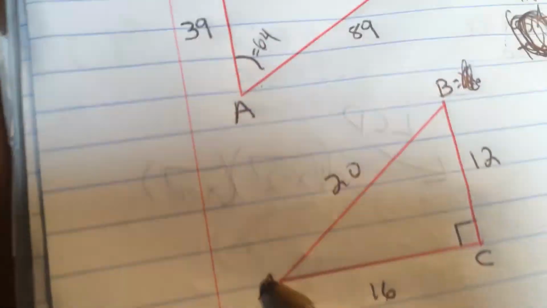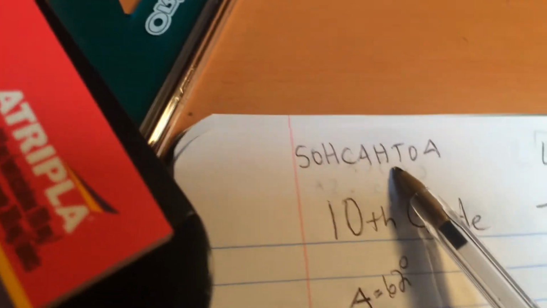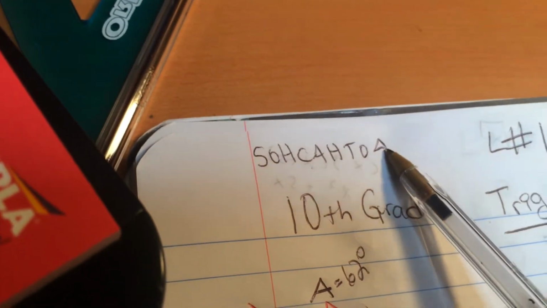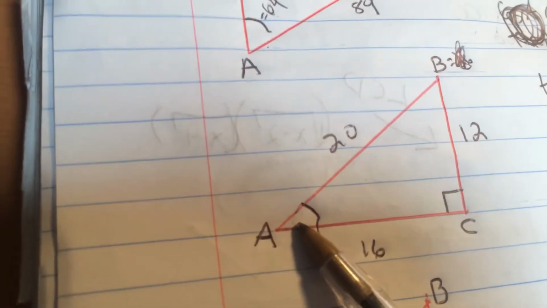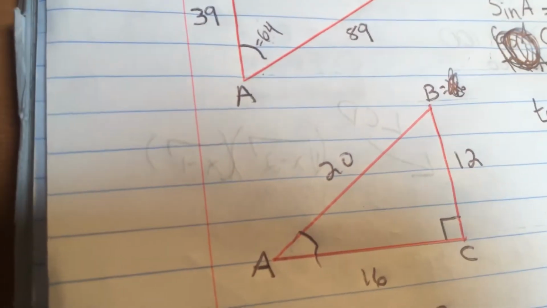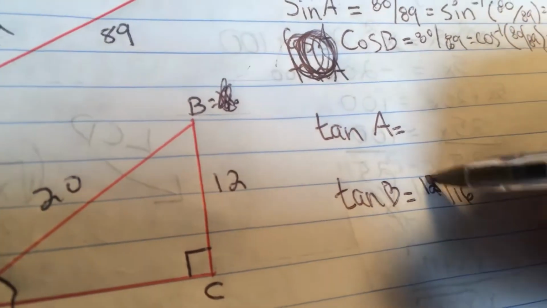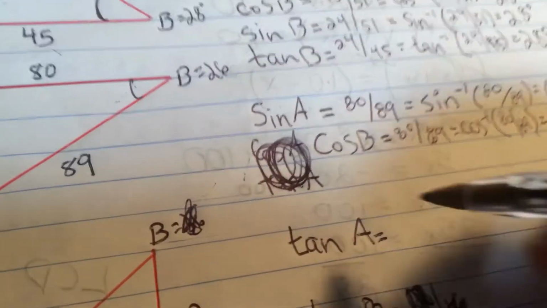So tangent of A, which is this one, according to SOHCAHTOA, we know that it's opposite over adjacent. So in this angle, what is the opposite first? 12. And adjacent? 16. So it's going to be 12 over 16. Oh wait, sorry, gosh. This one's on the top.